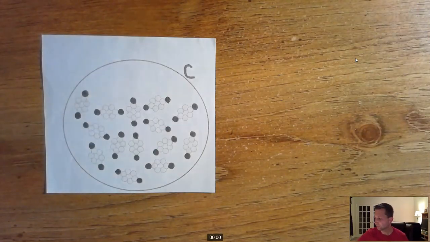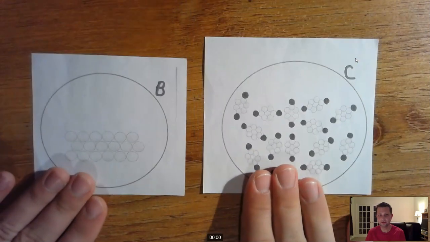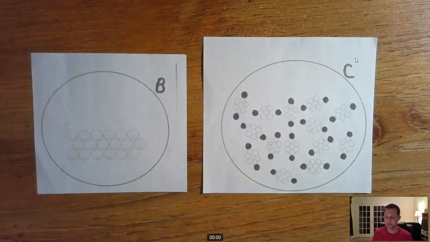So, here are your cards here. So your solid was the first one we did, and then here's our liquid. You can see the difference in how they're organized there. A couple more. Two more, actually.